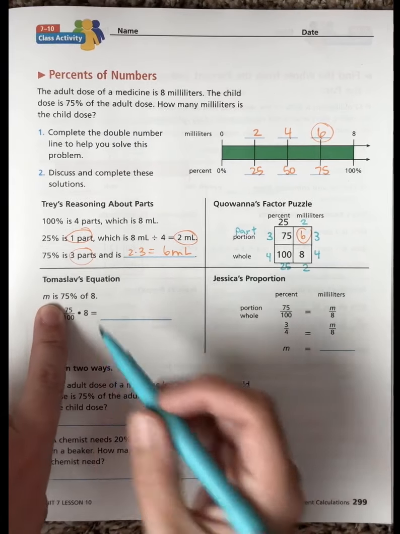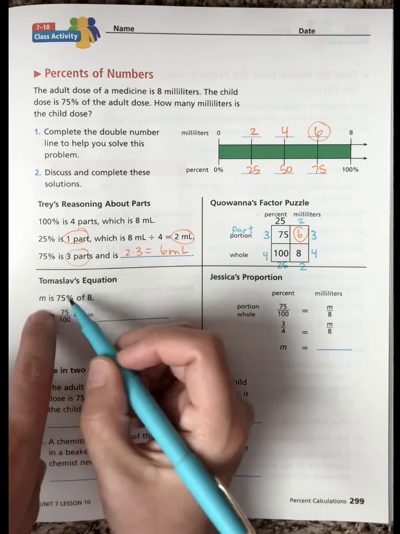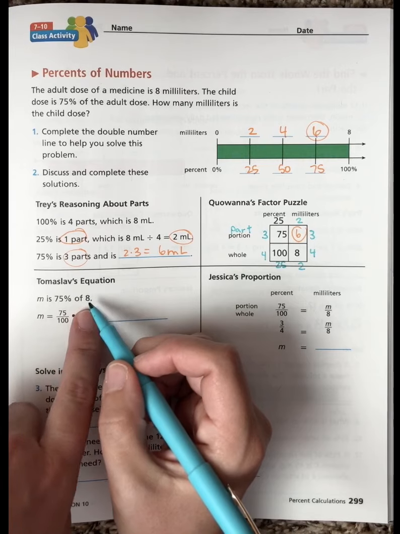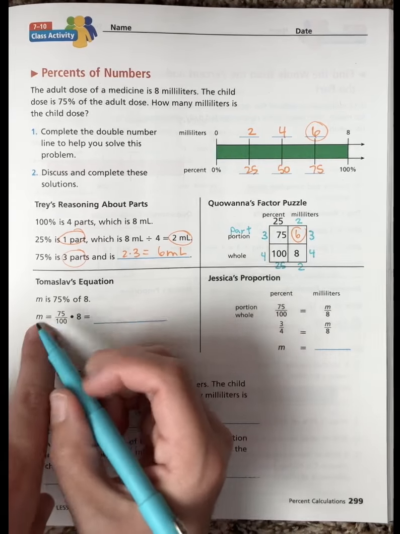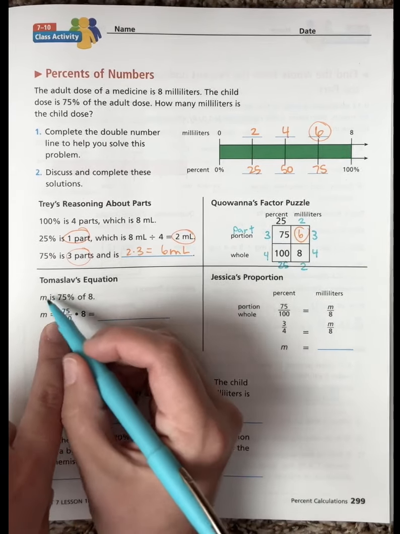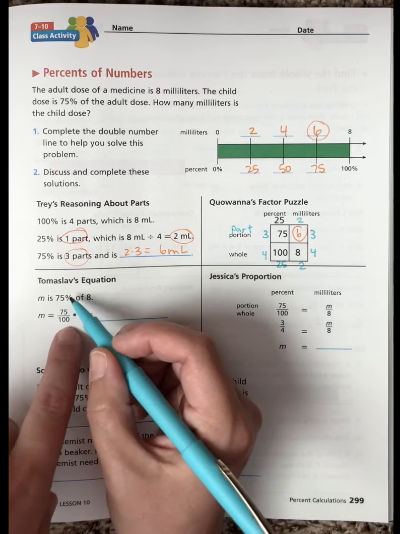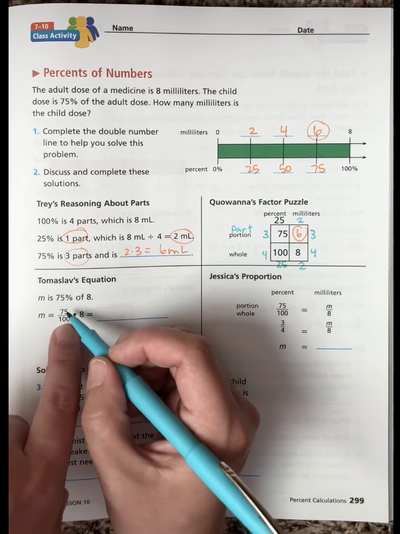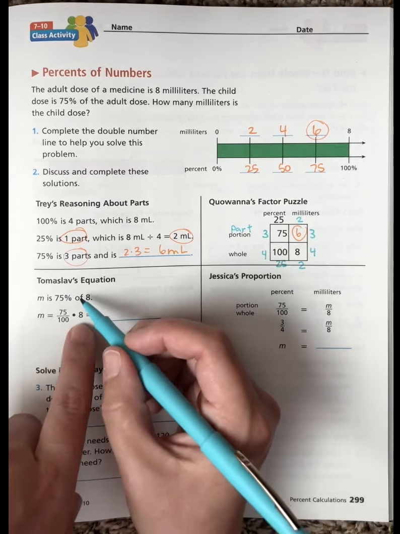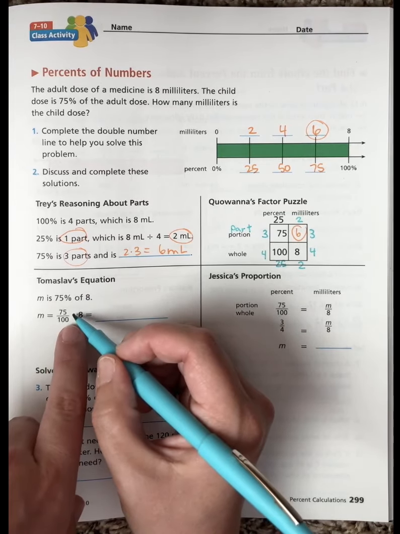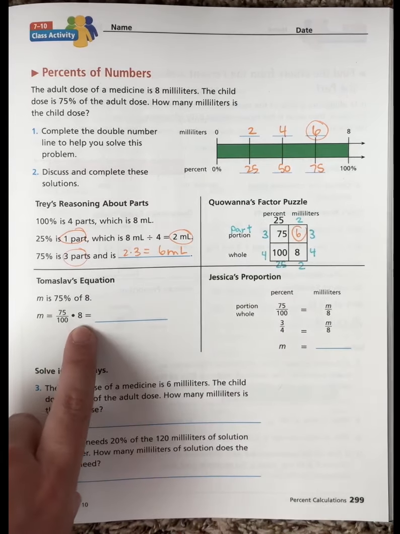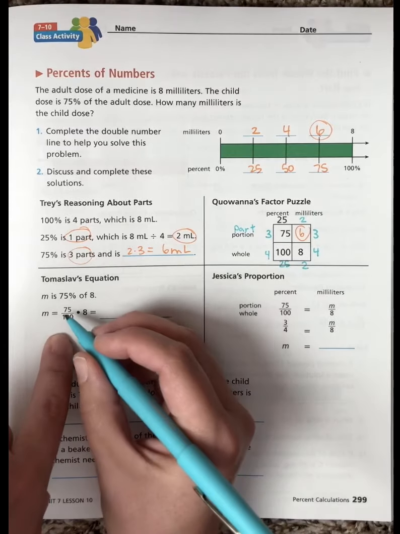So the milliliters for the child dose is 75% of the adult dose, which is 8. So M, and then math is an equals sign. 75%, we know we can write that as 75 over 100. Of, we can write that as a multiplication symbol, and then 8 stays the same. So this is just a math problem.